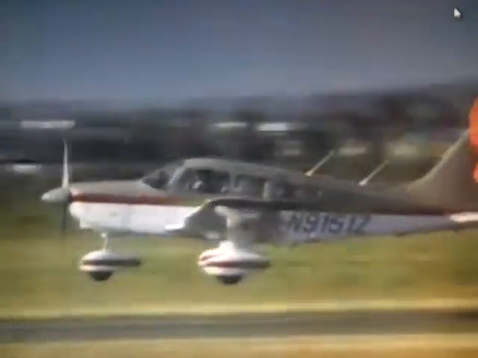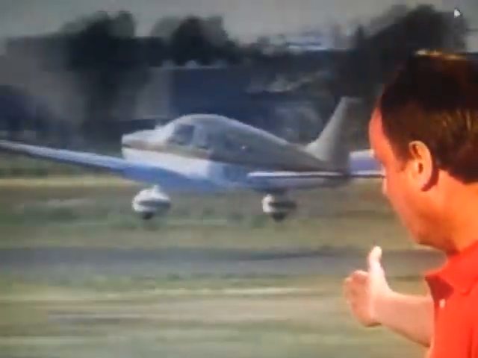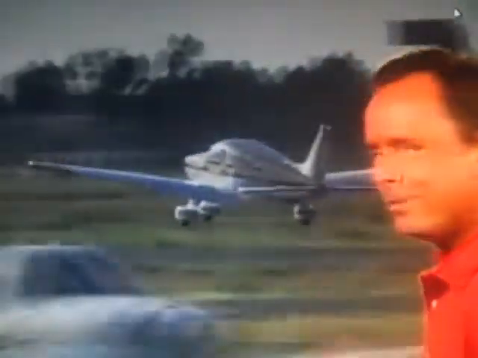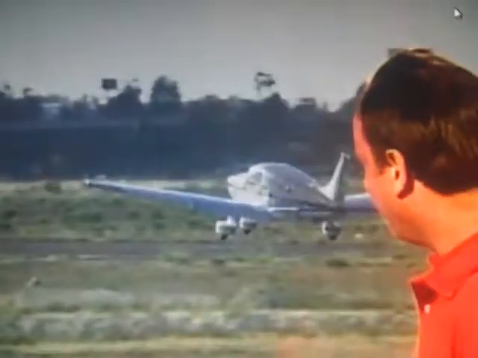Now here's an airplane just about to come into ground effect. Now the thing you need to know about ground effect is an airplane actually flies better within about a wingspan of the ground. And that can cause it to float, and float, and float. And that is one of the problems with ground effect.